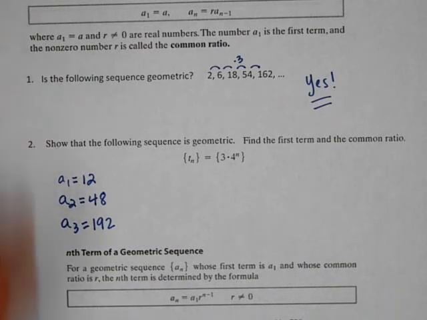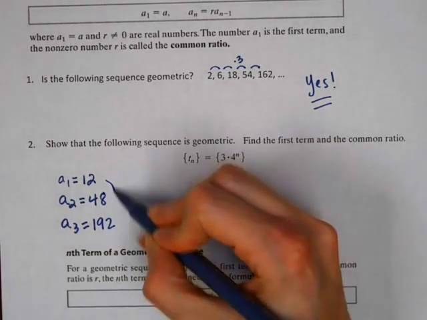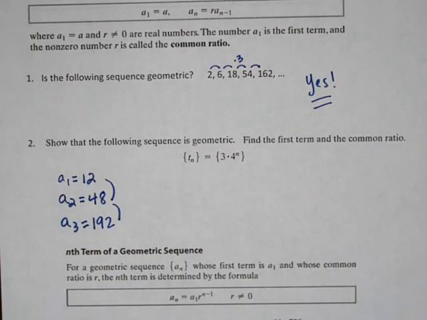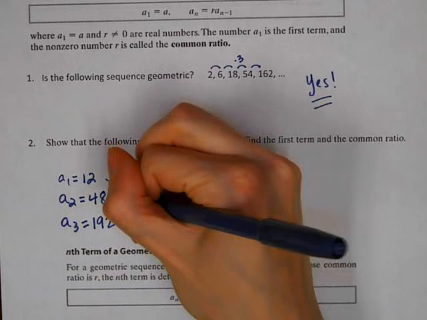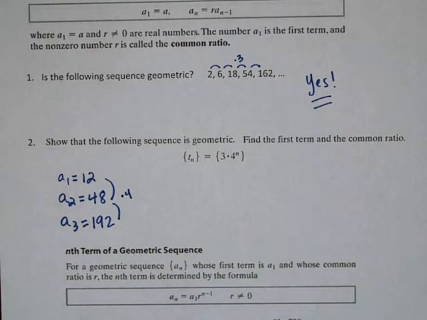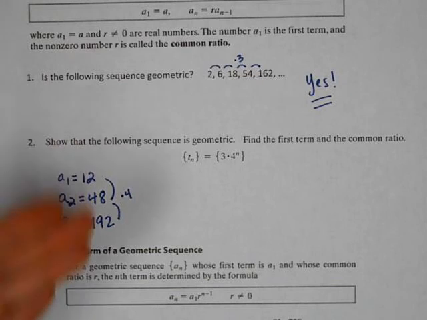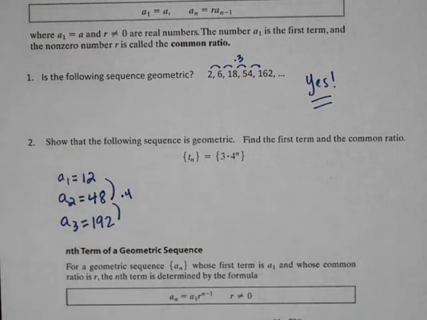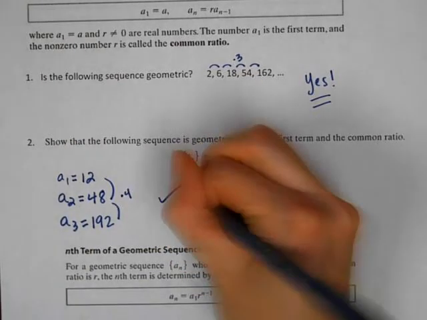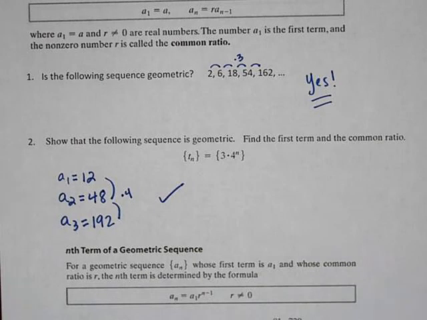So these are our first 3 terms. How are you getting from term to term? Does everybody see that you're really just multiplying by 4 every time? So because there is a common ratio, multiplying by 4, then yes, this is geometric. So I'm going to put a check mark for the first part here.